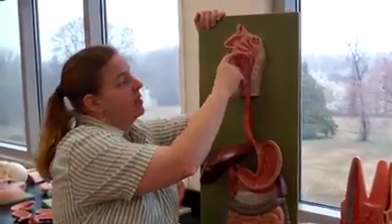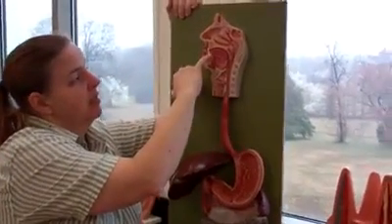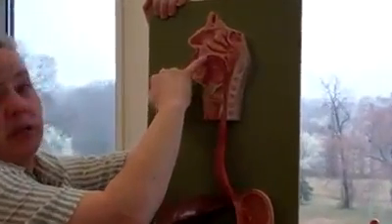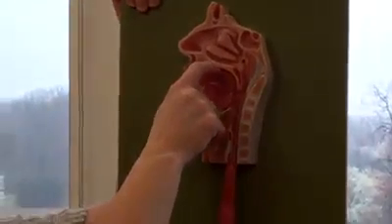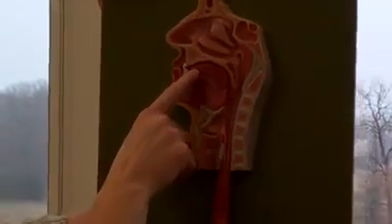Food comes into the mouth. This is the oral cavity. This structure right here is the oral cavity, this space. It's behind the teeth and above the tongue. The next structure is the tongue. The muscular tongue is here.